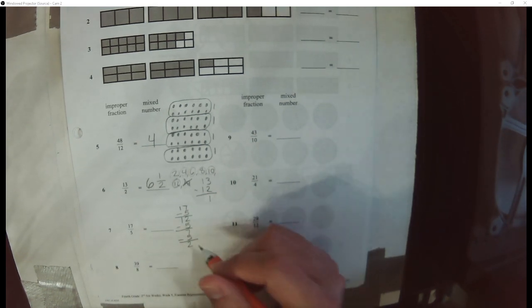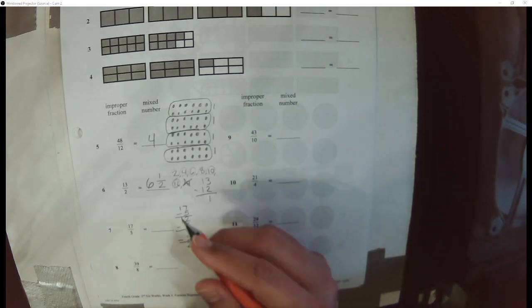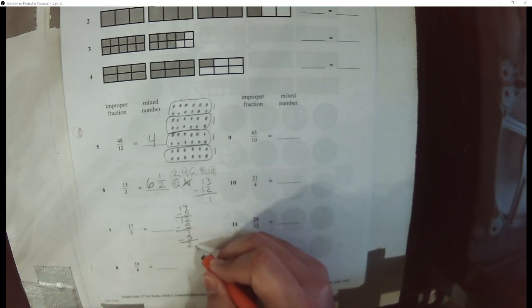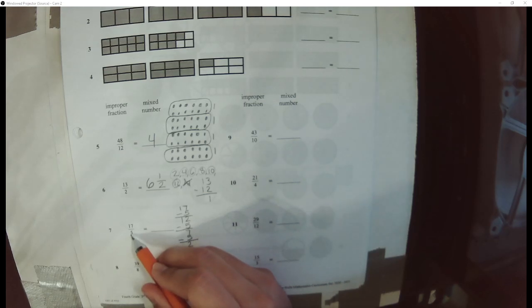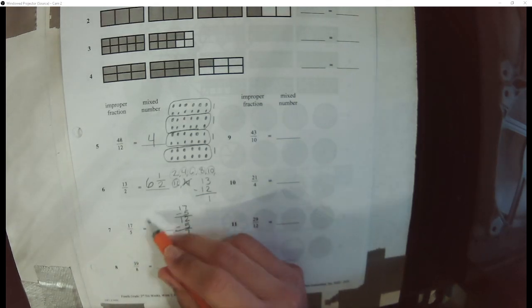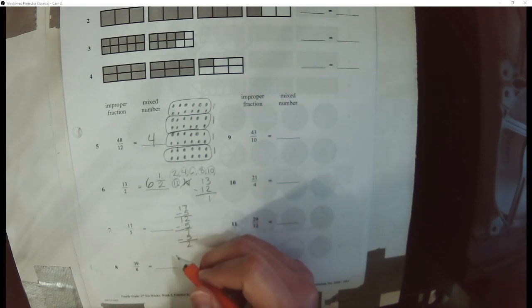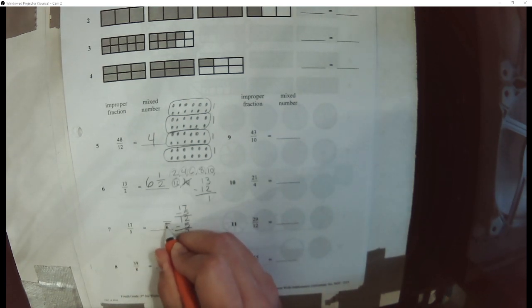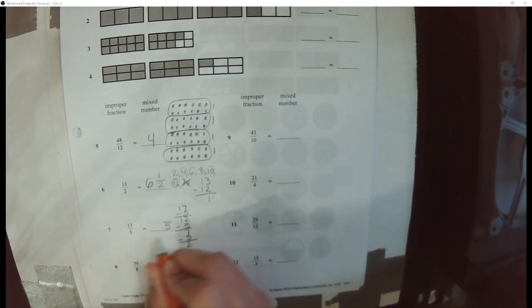Okay. So here's how you use this method. You keep subtracting until you finally get an answer that is less than your denominator. Okay? Then you can put your mixed number together. First thing, I know what my denominator is. My denominator is 5. It's not going to change.